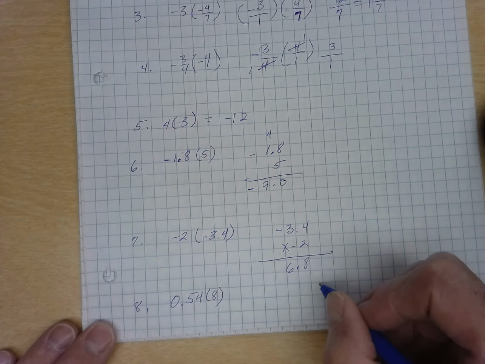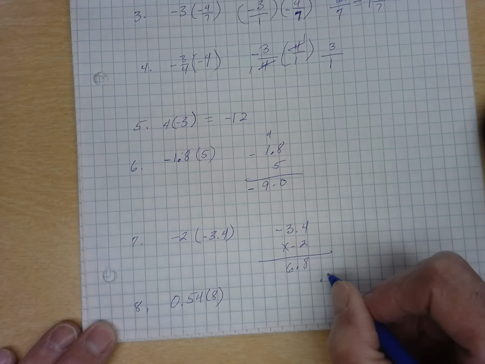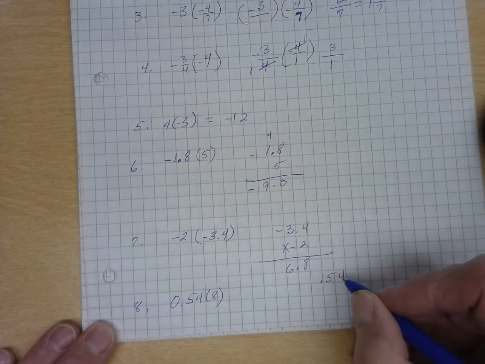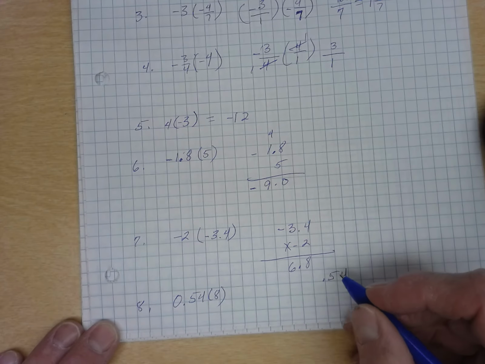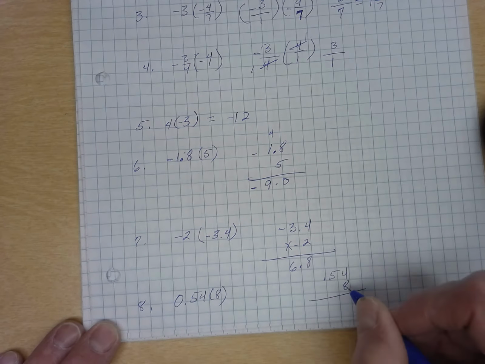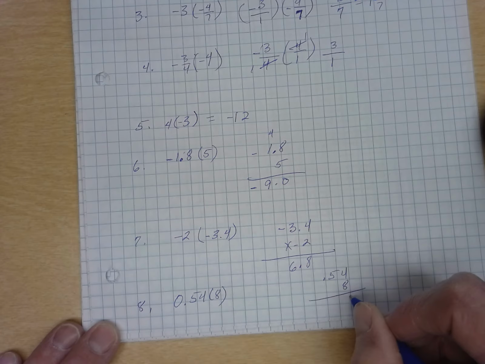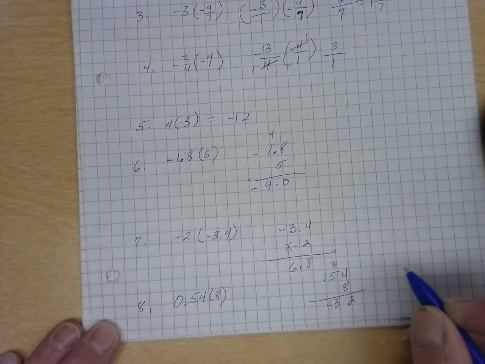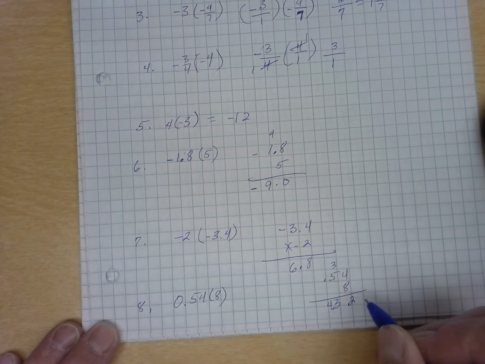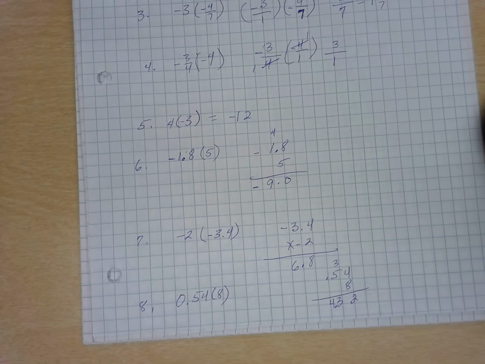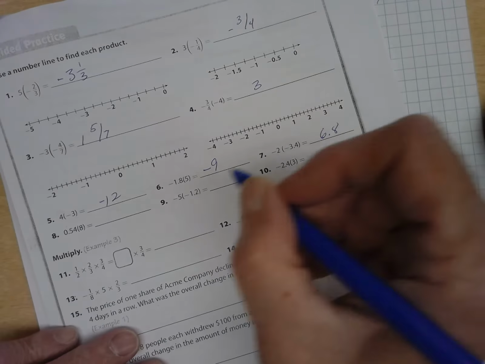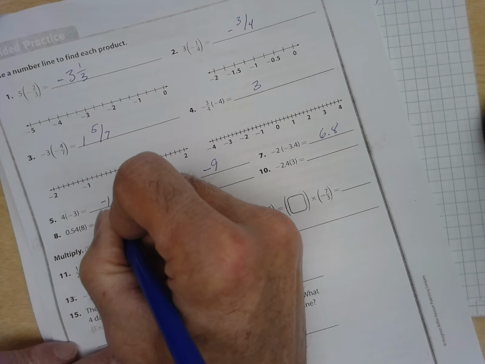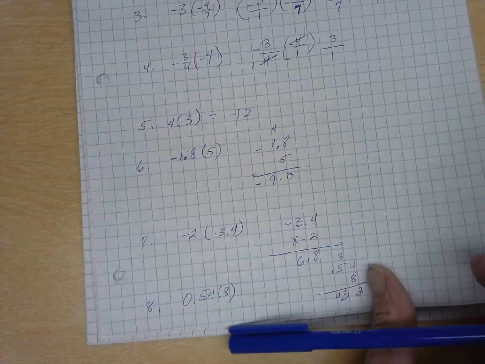Let's see. 0.54, and they're both positive, so I don't have to worry about anything else. Times 8. 8 times 4 is 32. 8 times 5 is 40. Add the 3. 43. And if you'll notice, I was pretty close. 4 and 32 hundredths.